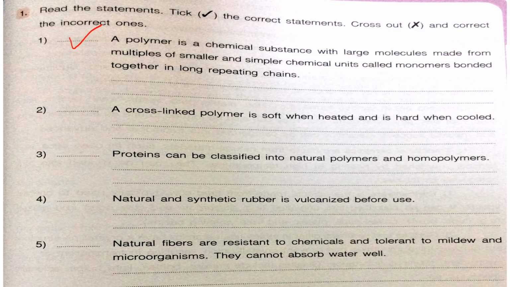Okay, number two. A cross-linked polymer is soft when heated and hard when cool. Again, examples of your cross-linked polymer are your cooking materials like your Teflon and your melamine formaldehyde. If you heat them, they are still hard.